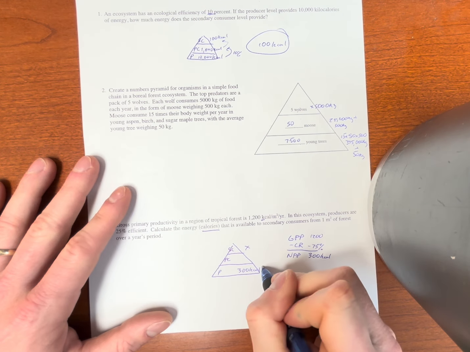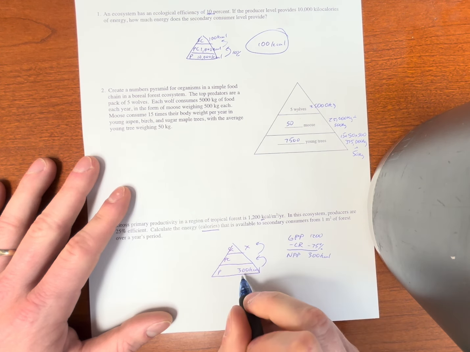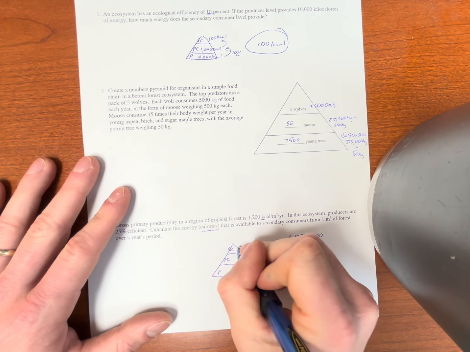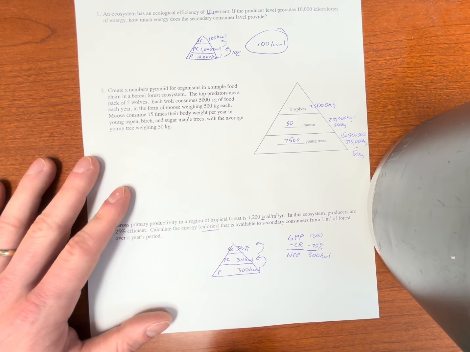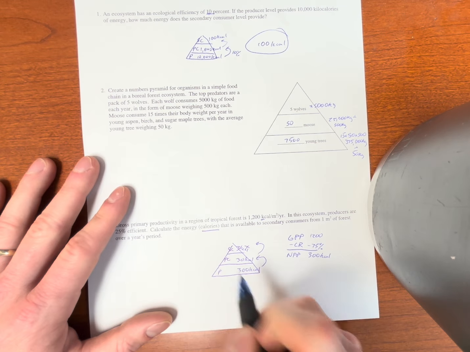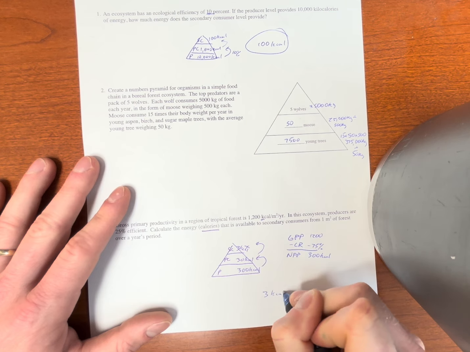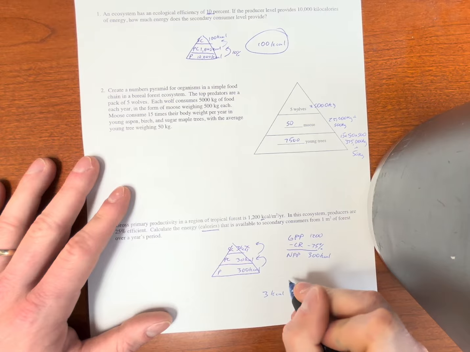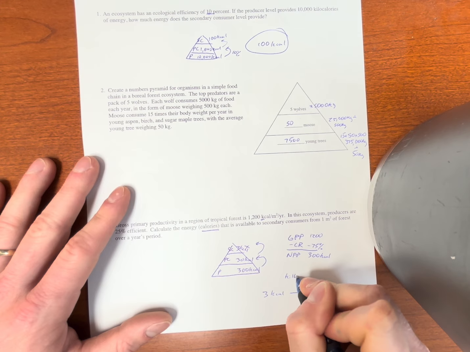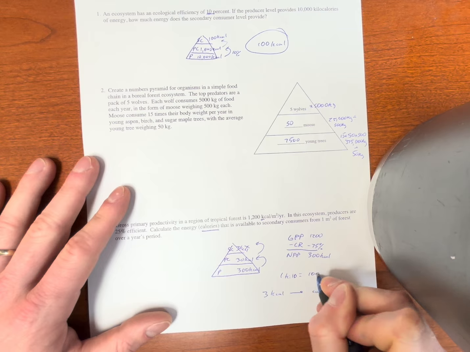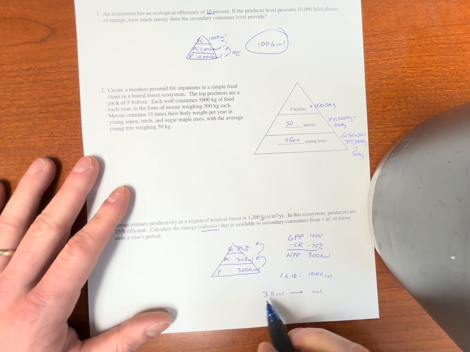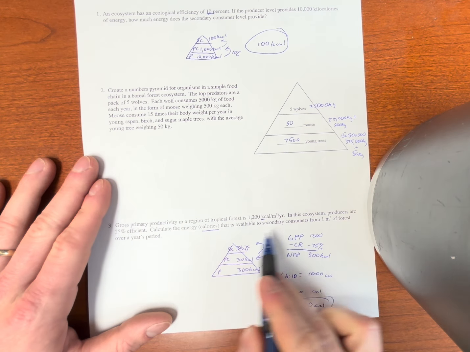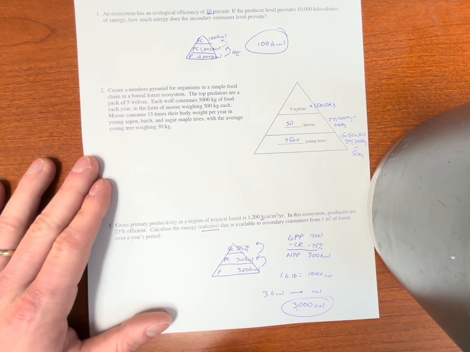Now we also know that it's 10% every time that we go on. So 300, 10% of that would be 30 kilocalories, and then 10% of 30 would be 3 kilocalories. Okay, I'm not done though. The problem asks us to figure it out in calories. So I have 3 kilocalories, which needs to be converted into calories. I know that a kilo is 1,000. So 1 kilocalorie is equal to 1,000 calories. All right, so 3 times 1,000 would be 3,000 calories that are available to the secondary consumers in this scenario. I hope this helps.